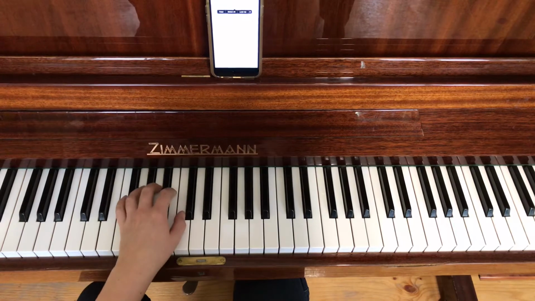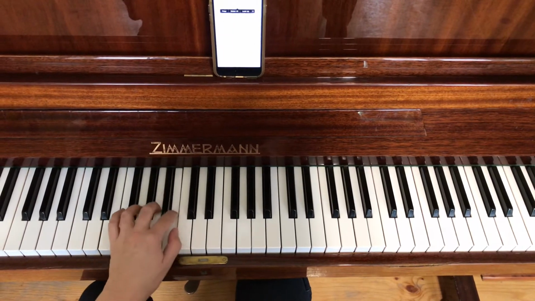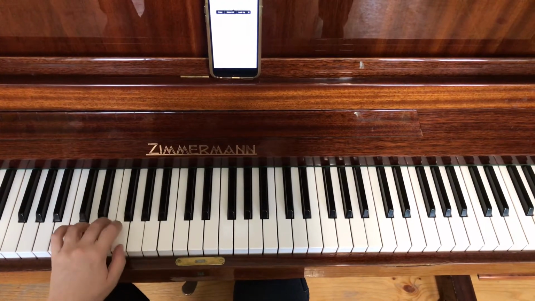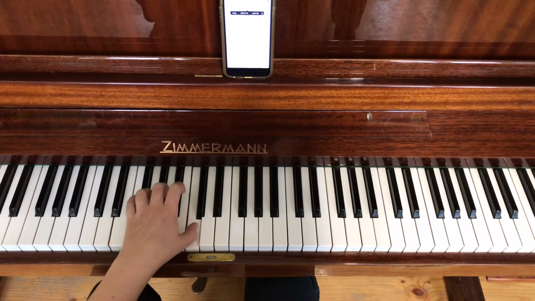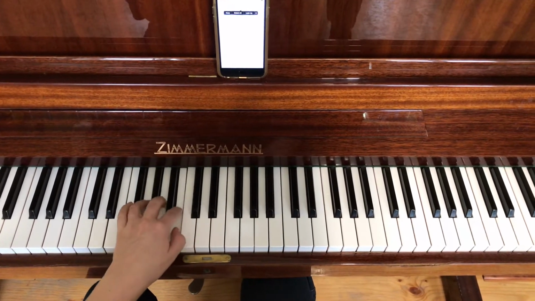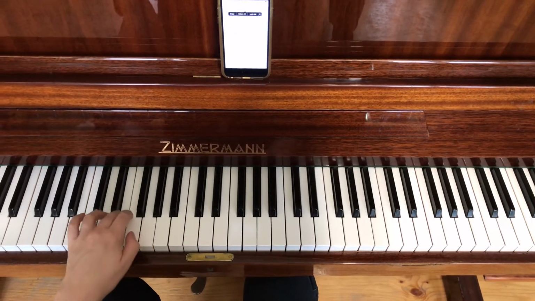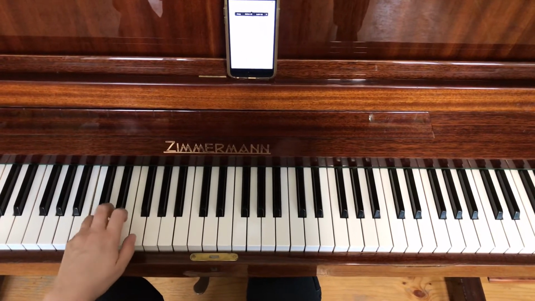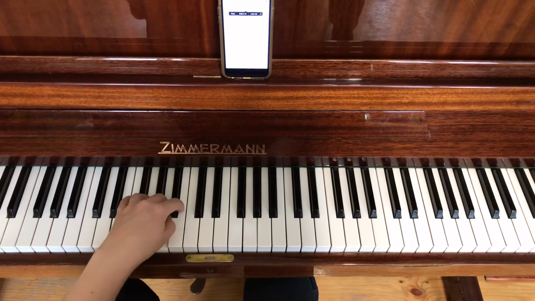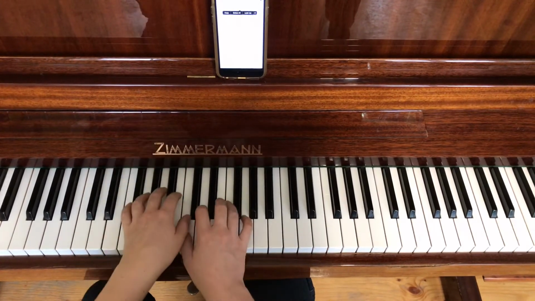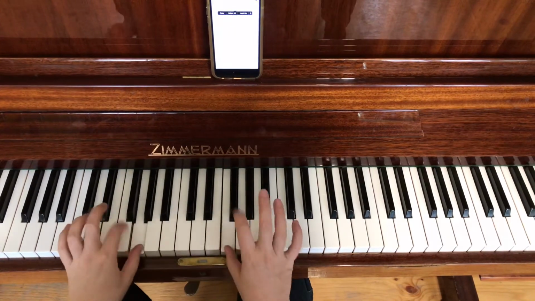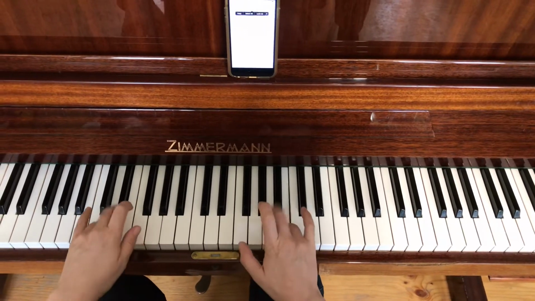The same thing you do with your left hand. 1, 2, 3, 1, 2, 3, 4, 5. 5, 4, 3, 2, 1, 3, 2, 1. So you pass 1 under 3, and then you cross 3 over 1. When you get comfortable, you can play with both hands. 1, 2, 3, 1, 2, 3, 4, 5.